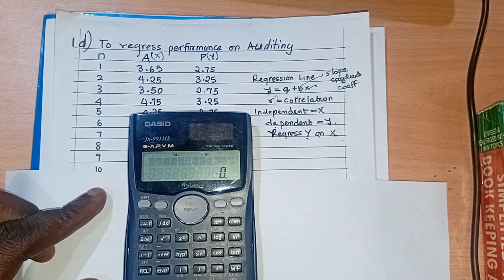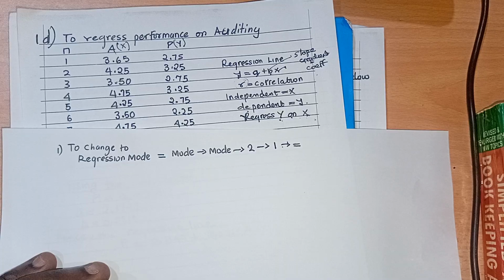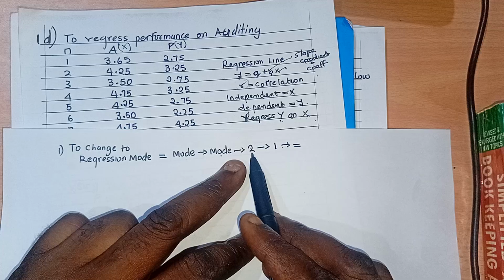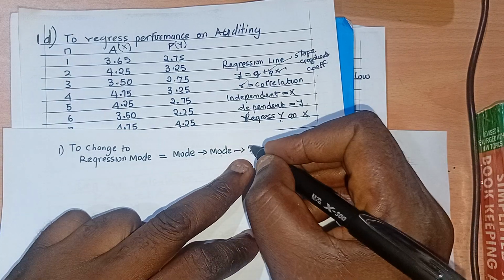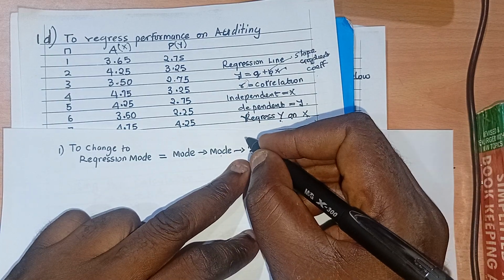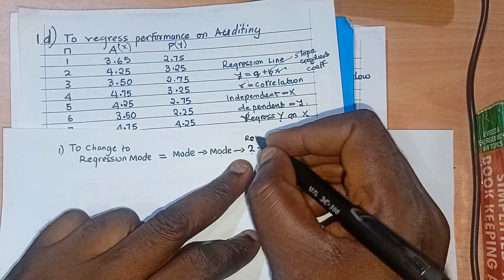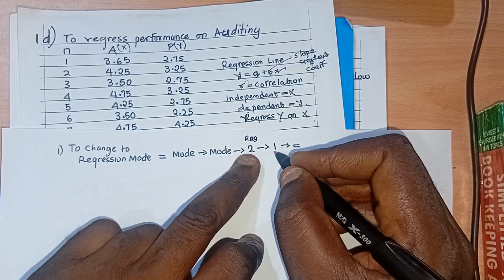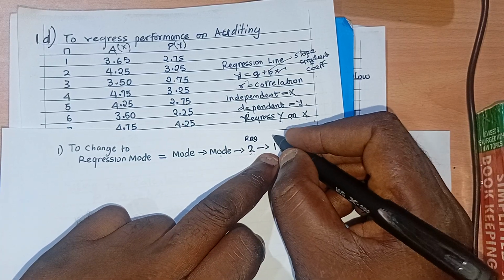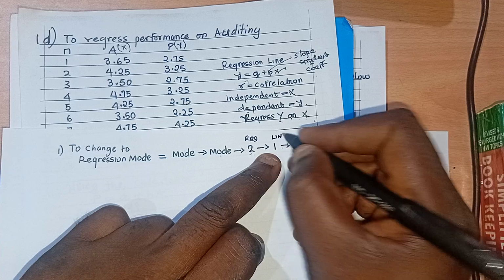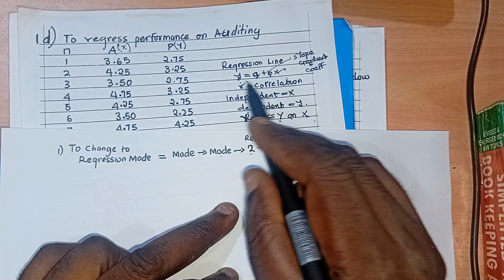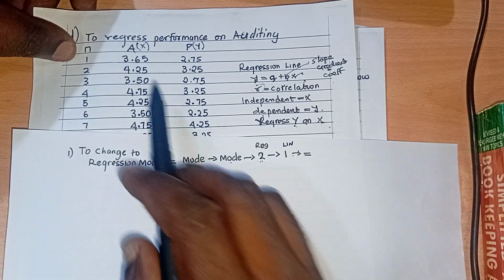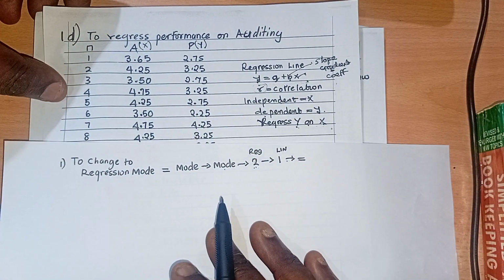So to do that, this is what you will do. You press mode 2 times, then you press 2. On the 2, you will see regression there. Then when you press the 2, you press 1. On the 1, you have linear, and this is a linear equation. We talk about a linear equation, that's a linear relationship. All right.